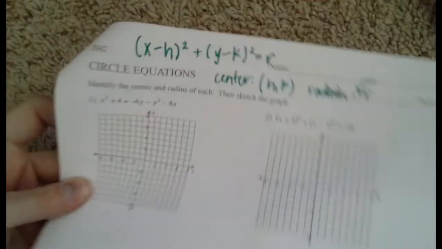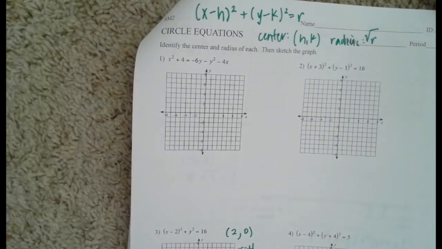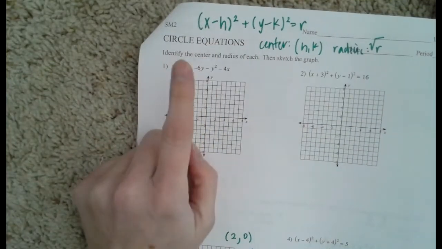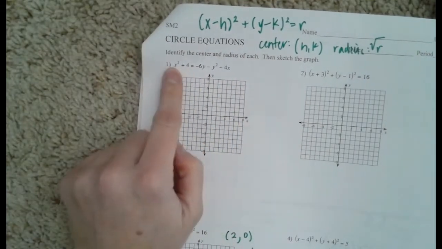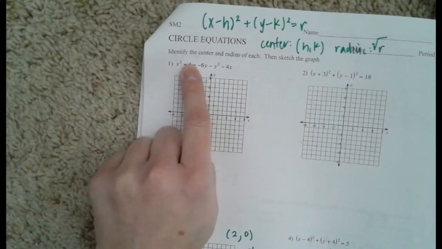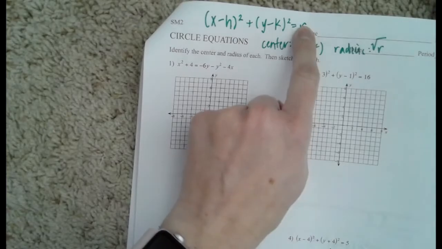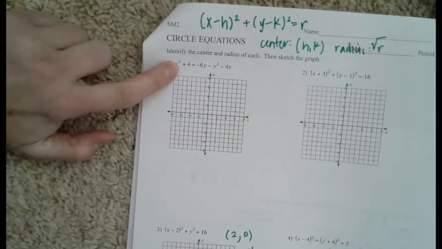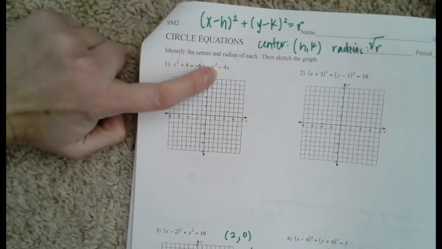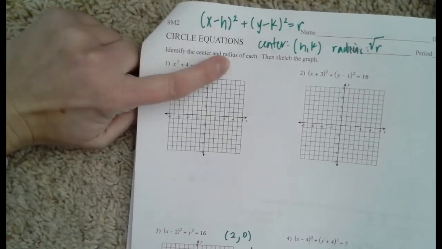Okay, now here, I can't just look at this and write my center and my radius, because this is not in this form. So we have to change this to match this. What you're going to do is get all of your y's and x's together. The only thing we want on the opposite side is a plain number, okay? You want them all to be positive. So my x squared over here is positive, so I'm going to move my y squared and my 4x and my y, and I'm going to move my 4 back over, okay?